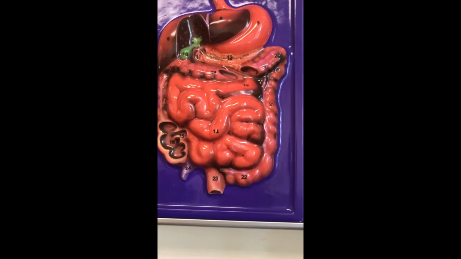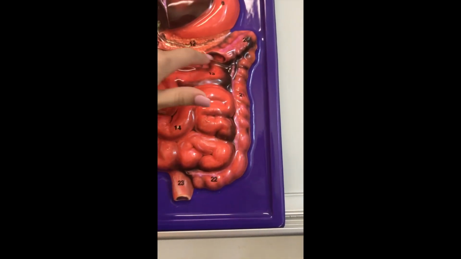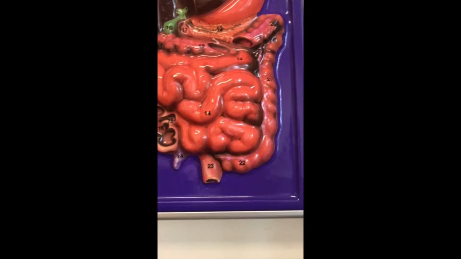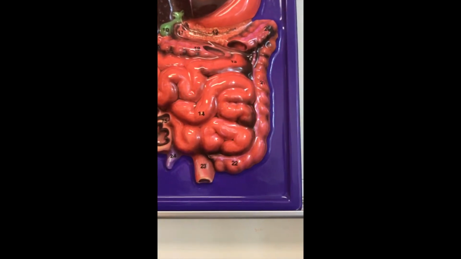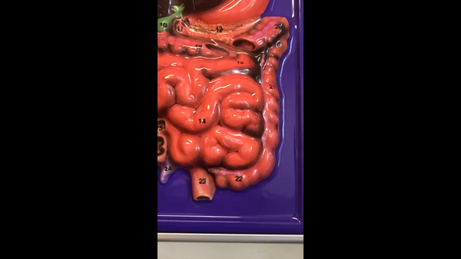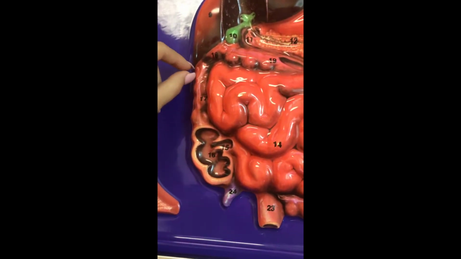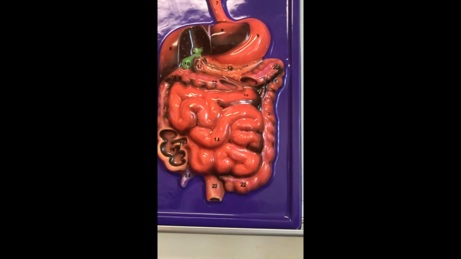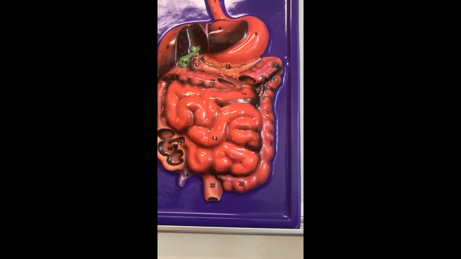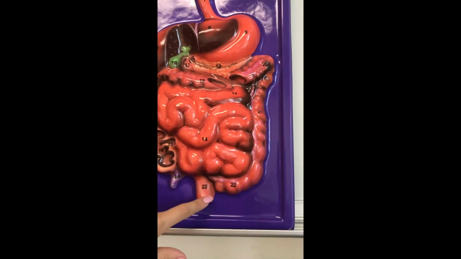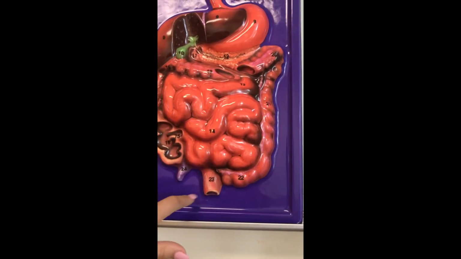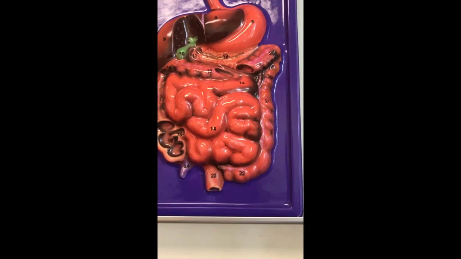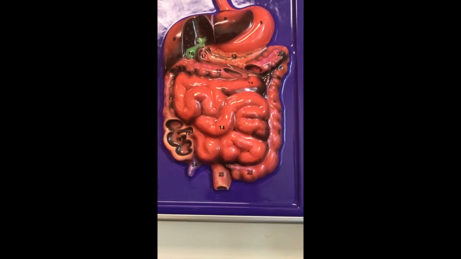Its structures are the teniae coli, which are the bands that run across, and then you have the haustra, which are the little pouches on the sides. And then it connects to the colon at the bottom, and then the rectum, which has an internal and external anal sphincter.